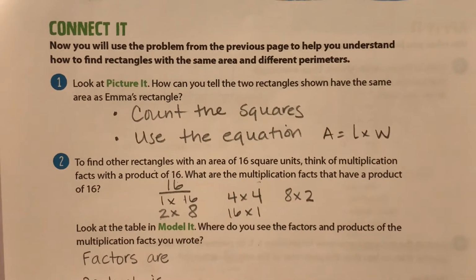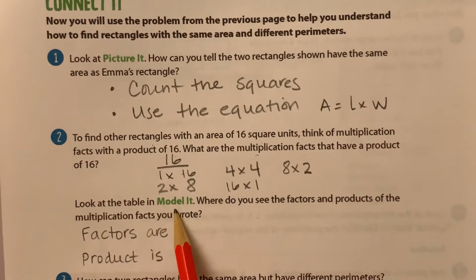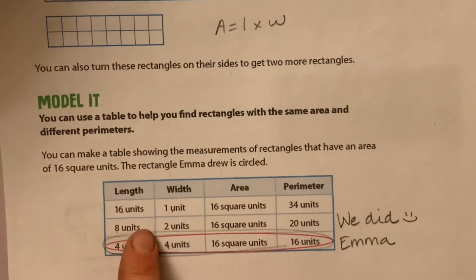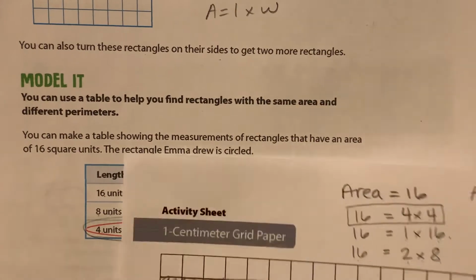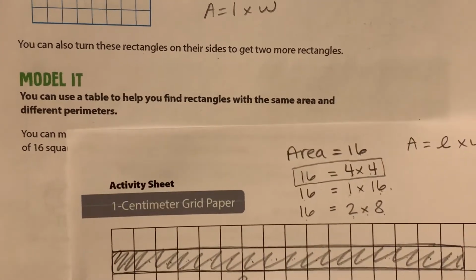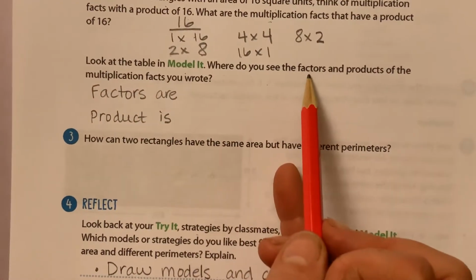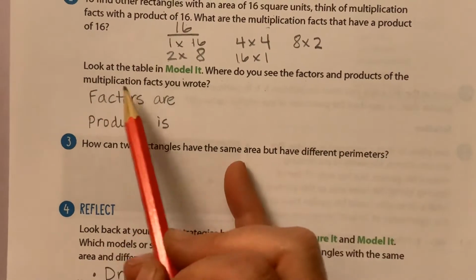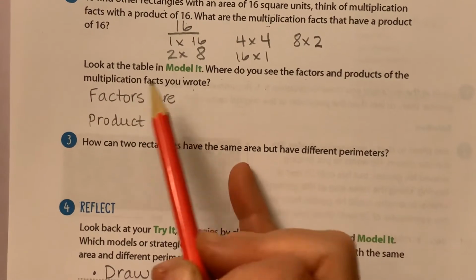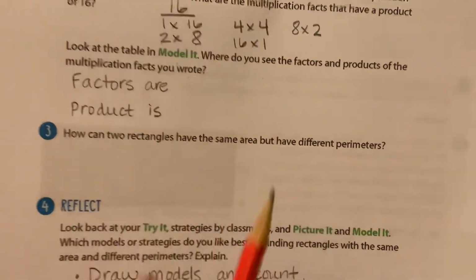Now look at the table and model it. Look at the table again. See the table? And we made a table too. Ours looks a little different, but it's still a table. Where do you see the factors and products of the multiplication facts you wrote? Okay, what were the factors? Let's go back and see.